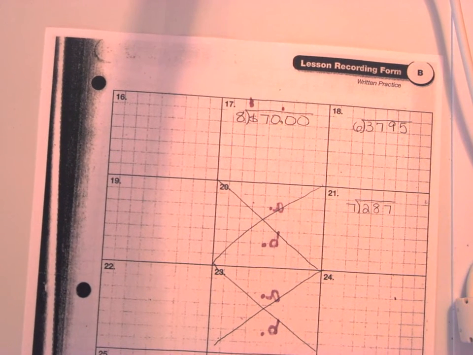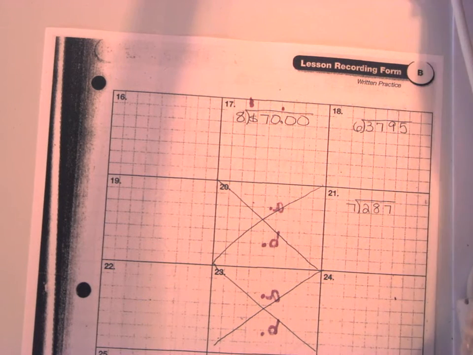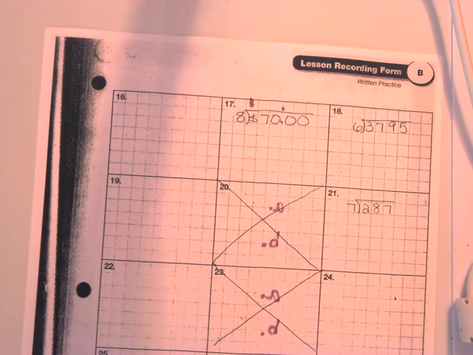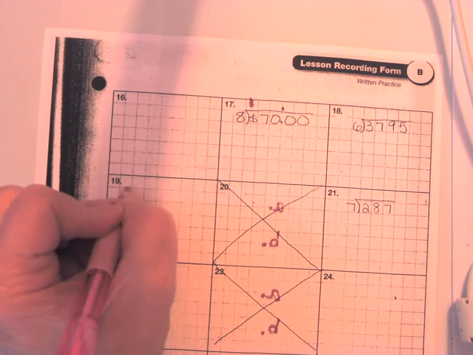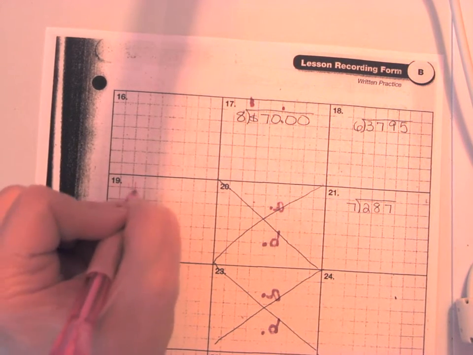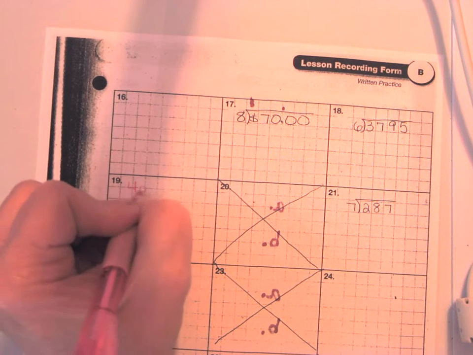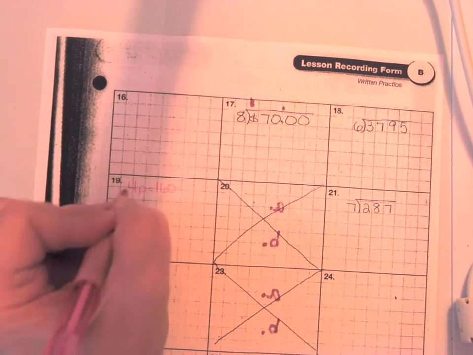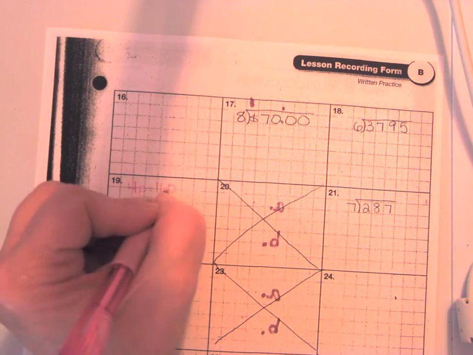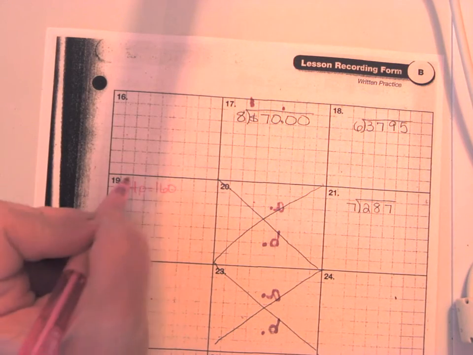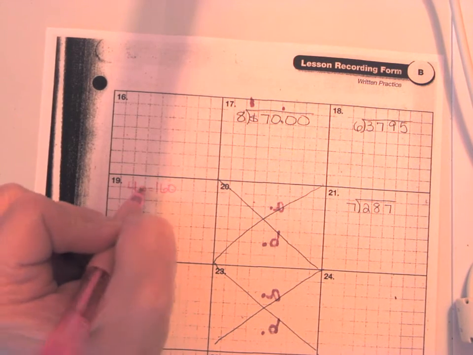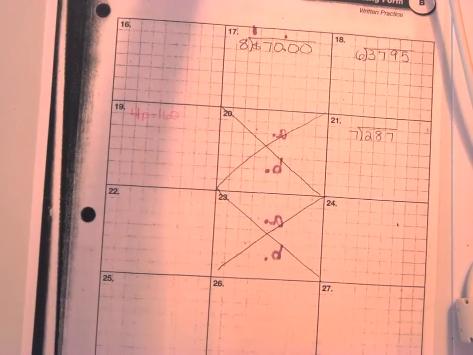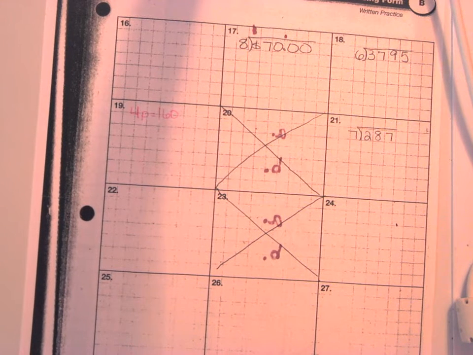Number 19 says 4p equals 160. So remember with that one, since there's no space between the two, 4p equals 160 means that it's 4 times p equals 160, or 160 divided by 4 equals p. Okay. Just a few review things as we're going forward here.